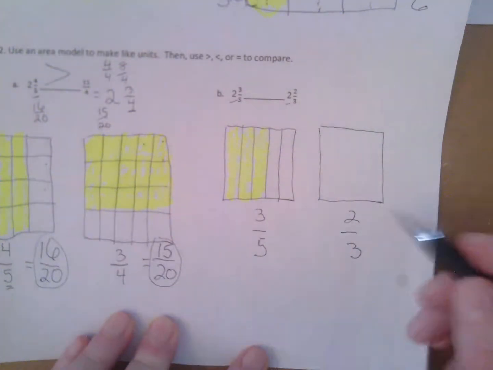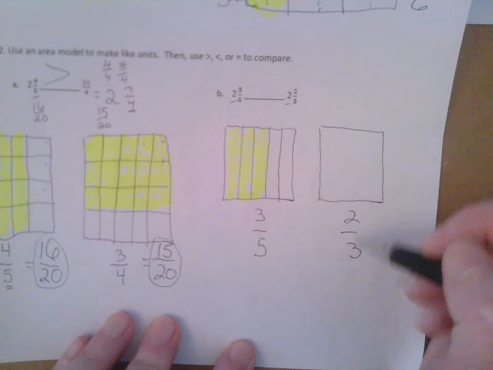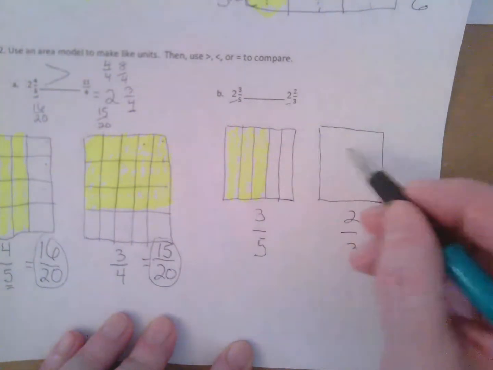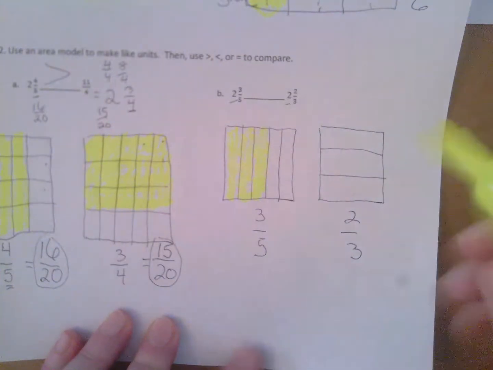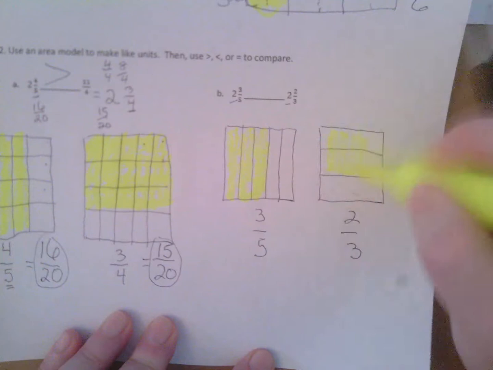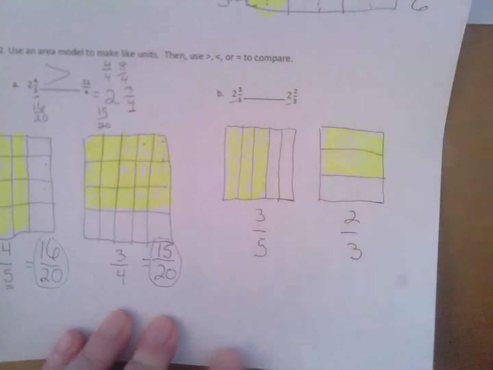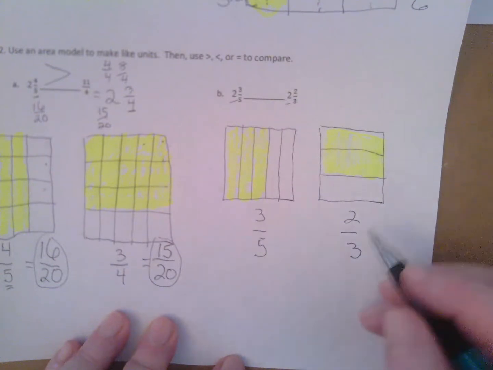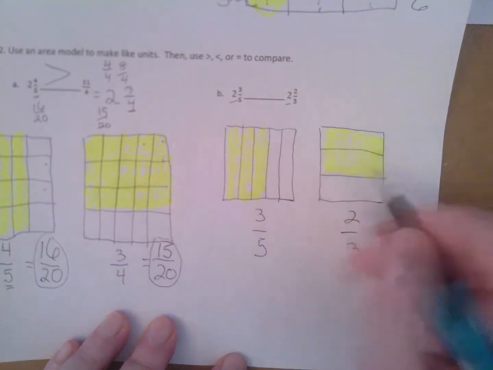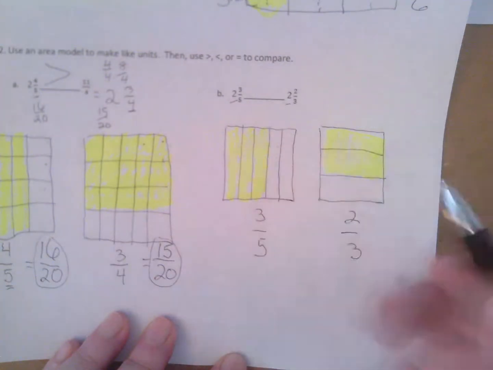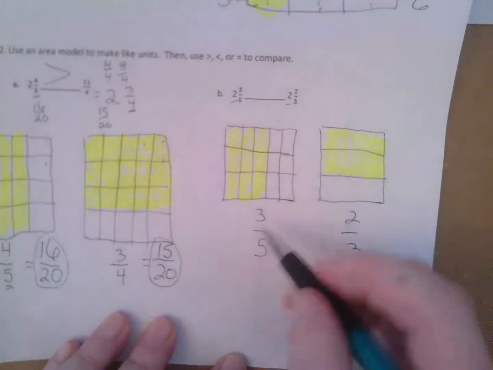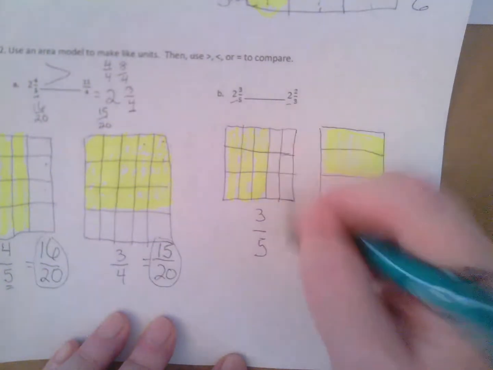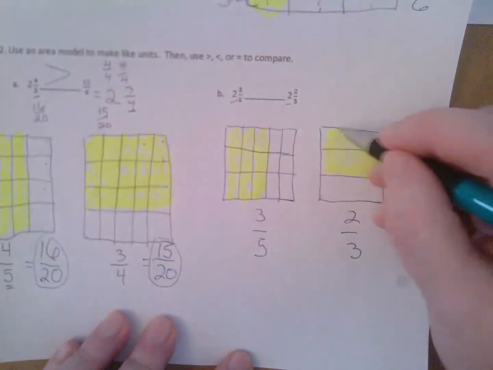And then on my second one, I'm going to draw 2/3, but remember my lines here are going to go horizontally, so I need 1, 2. So those are horizontal lines, and I'm going to shade in 2 of the 3. Now, to make a common denominator, we are going to put the 2/3, the horizontal lines, onto my first area model. So it would look like this. And then I'm going to put my vertical lines from my 3/5 onto this.